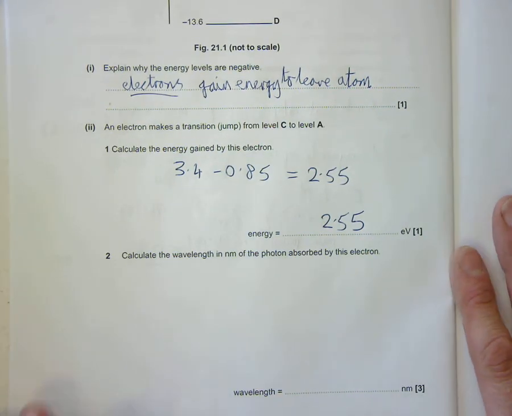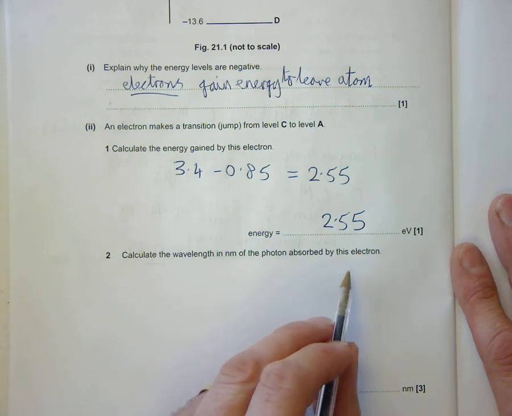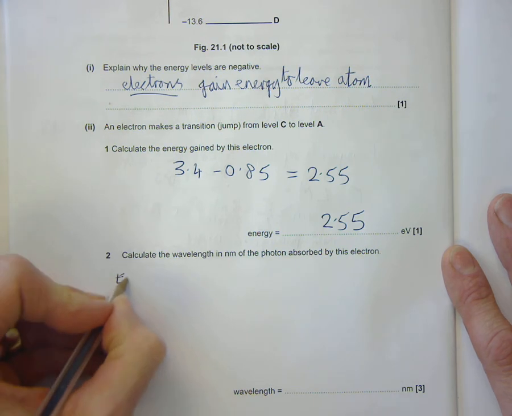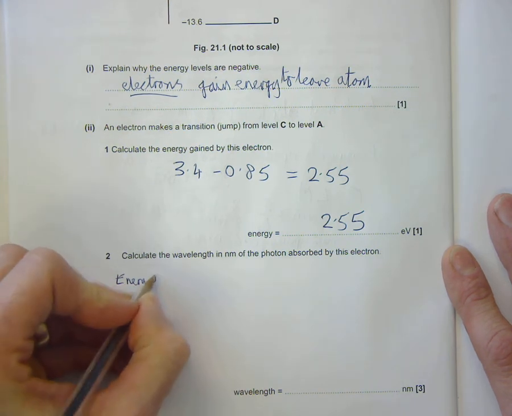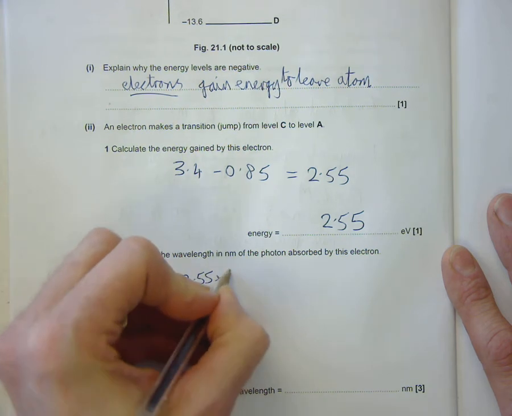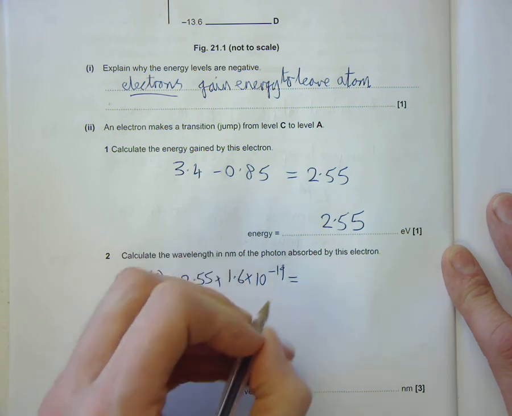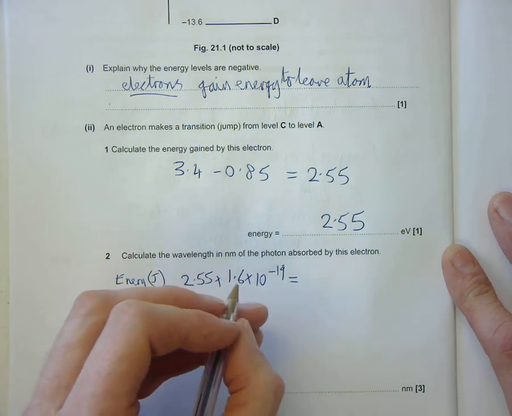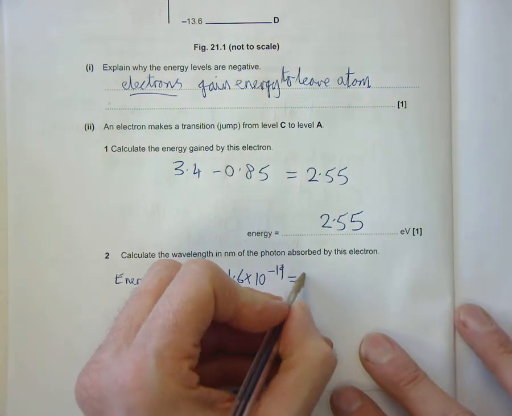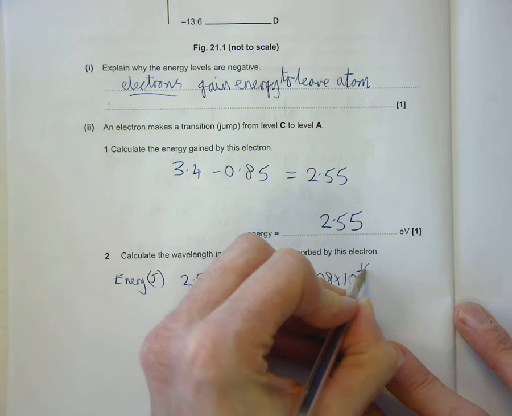Calculate the wavelength in nanometers of the photon absorbed by this electron. Well, firstly we need the energy in joules, so energy in joules is going to be 2.55 times 1.6 times 10 to the minus 19, which gives us 4.08 times 10 to the minus 19.